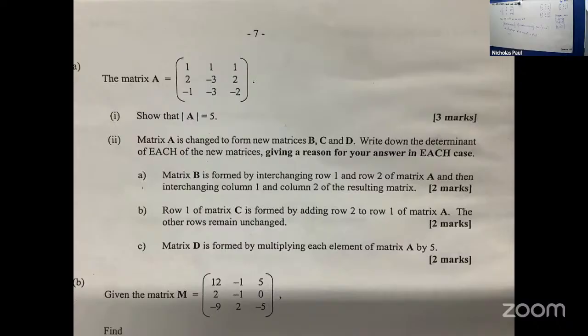Matrix D is formed by multiplying each element by 5. So 5 by 5 by 5, that's 125 by 5, like 5 to the power of 4. 625, right? 625. Are you okay with that?